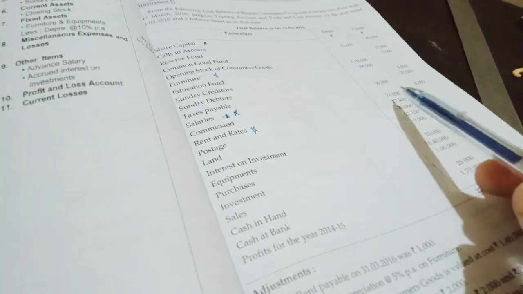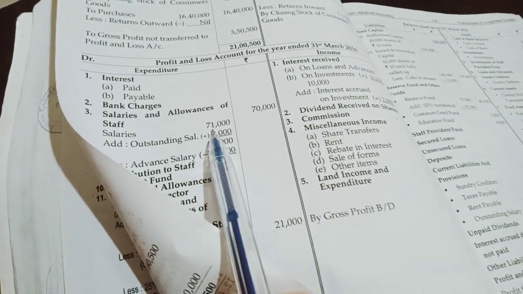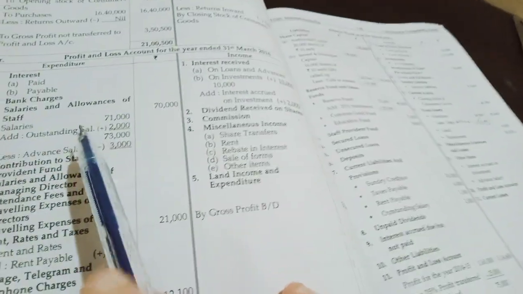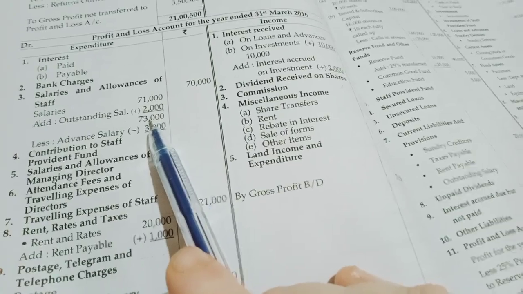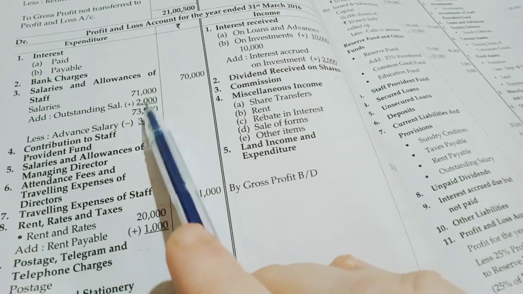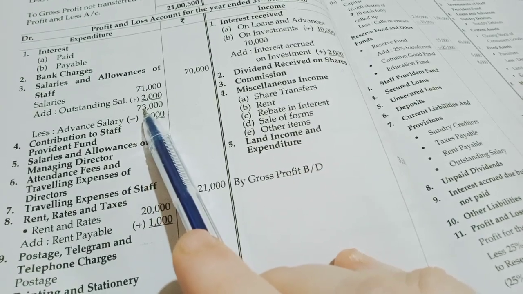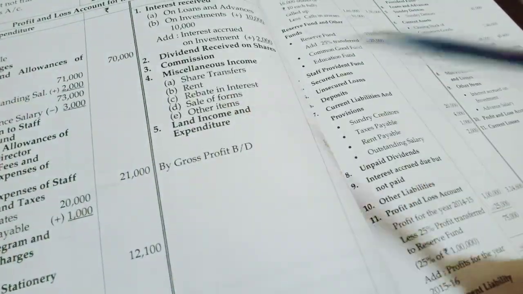Then we have salaries that is 70,000. Salaries will move under profit and loss account, inner column 71,000. On top of it, what is stated? Outstanding salary is 2,000 and 1,000 paid in advance. Outstanding salary is 2,000. Outstanding, so 71,000 plus 2,000 that is inner column 73,000. This 2,000 is the outstanding amount.